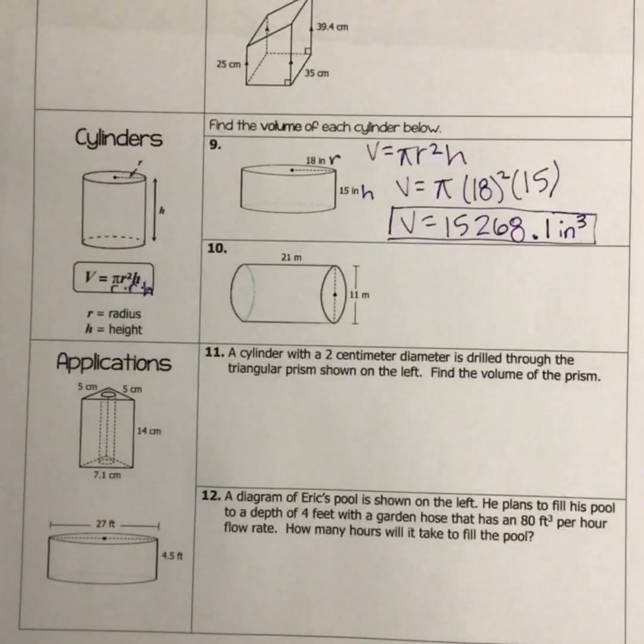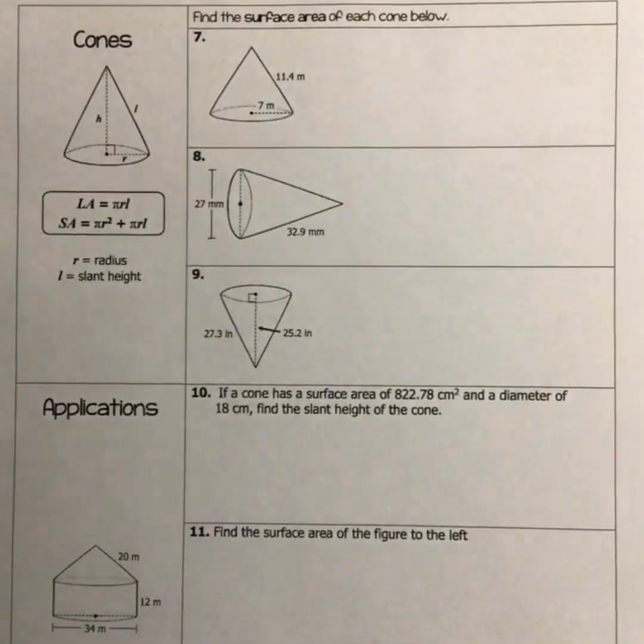All right, so that's cylinders. Let's move on next to our next shape. All right, so our next shape we are talking about is cones. So we're going to go through surface area, and then we're going to talk about how to find the volume of a cone. Very similar to those cylinders, but now we have to think about the shape that's being wrapped around it a little bit differently.